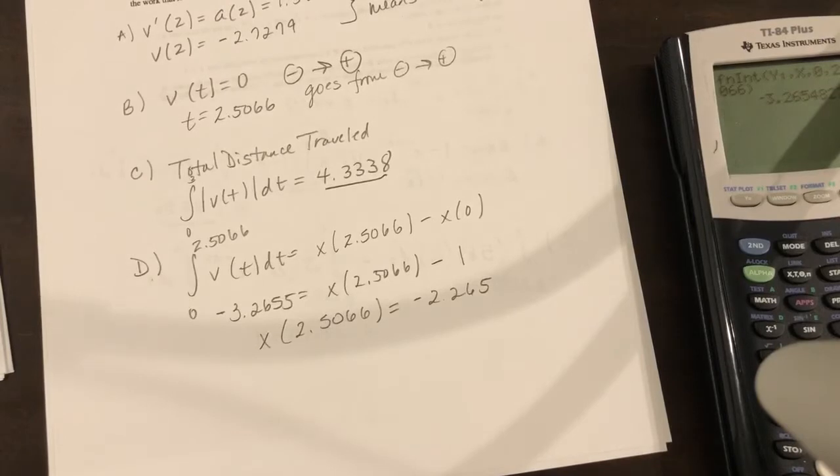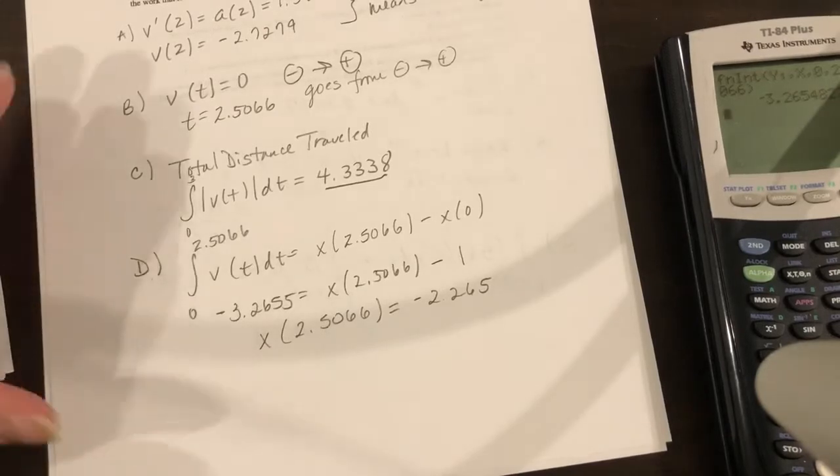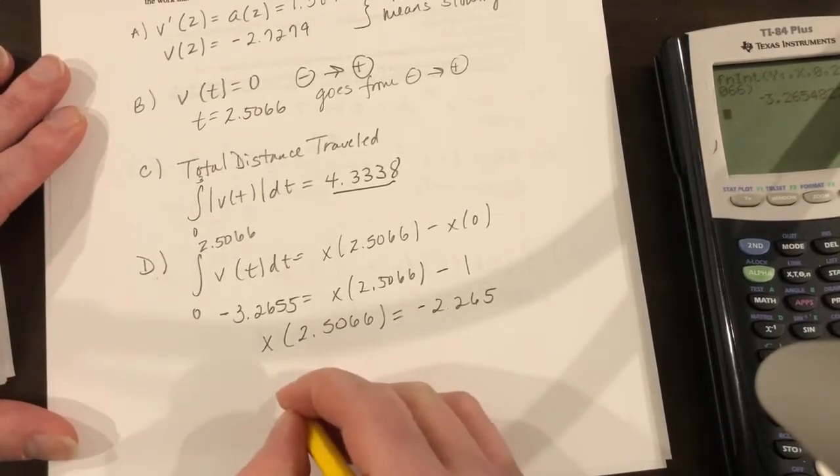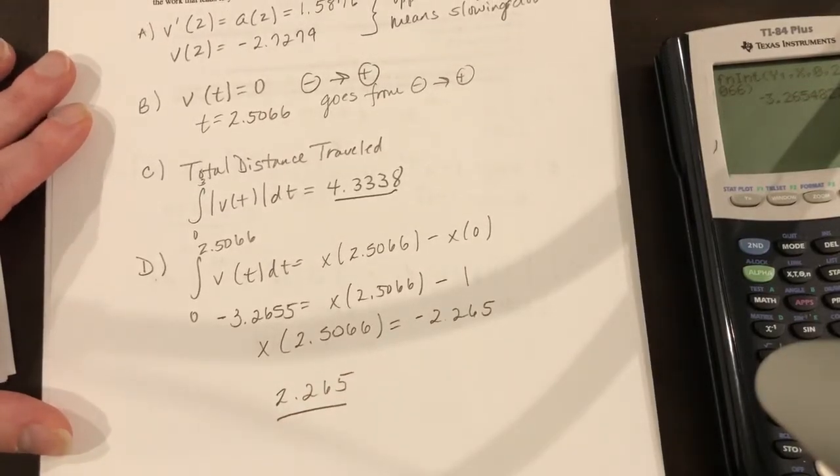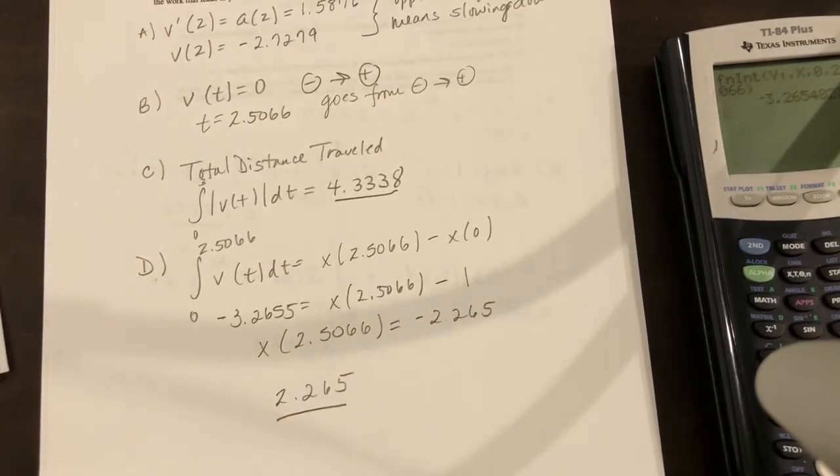Displacement is the distance from the origin, okay? So if we're talking about distance, it's actually going to be a positive number, so it's 2.265 is our answer. Okay? The negative just means it's in the negative direction.